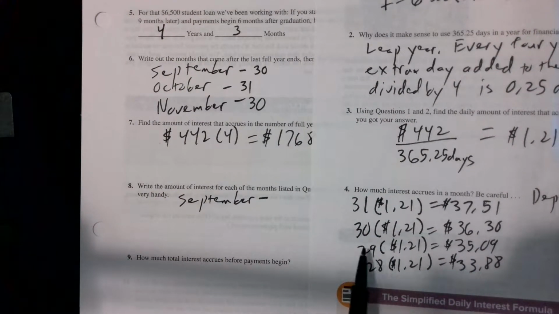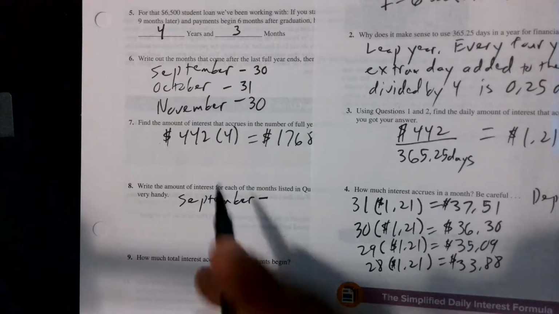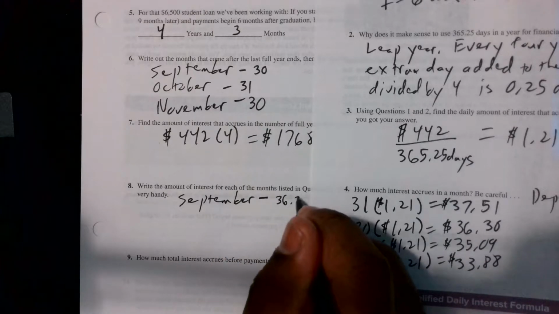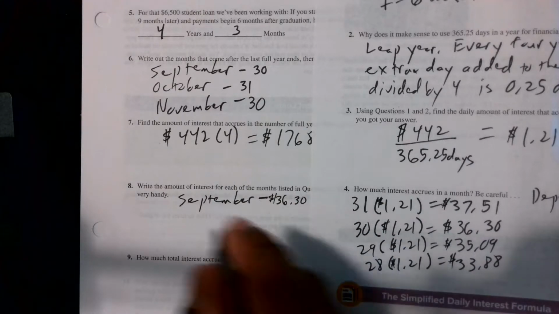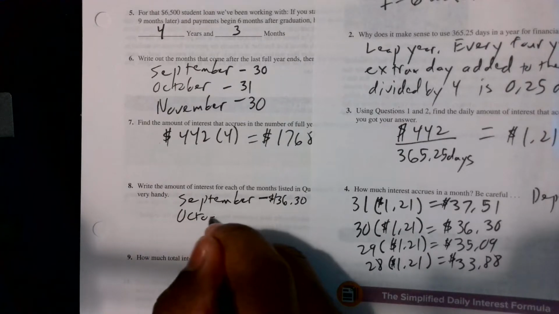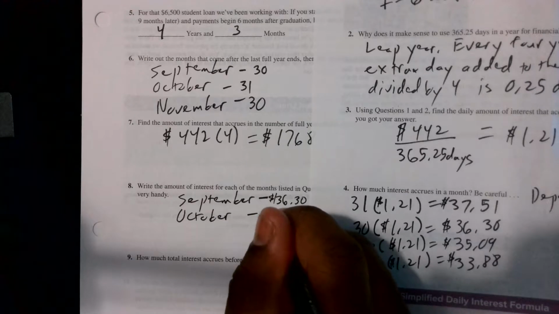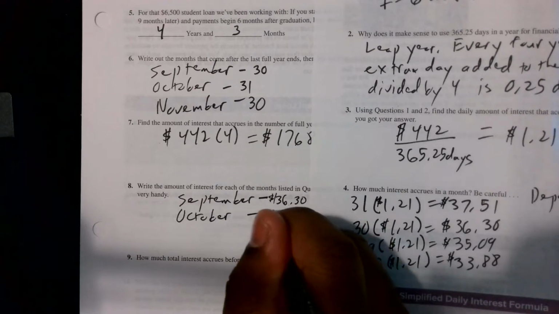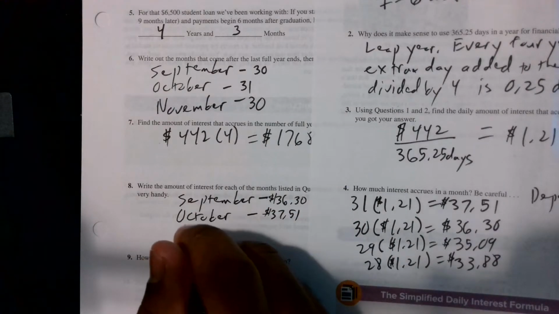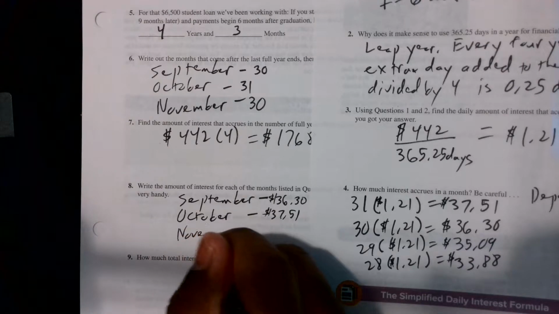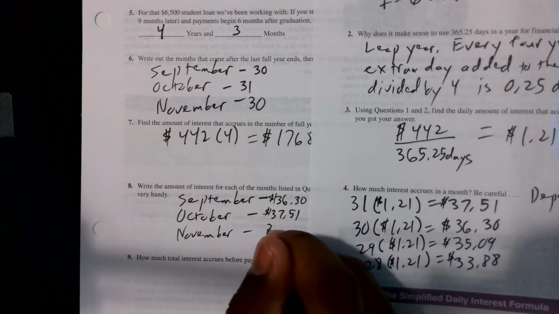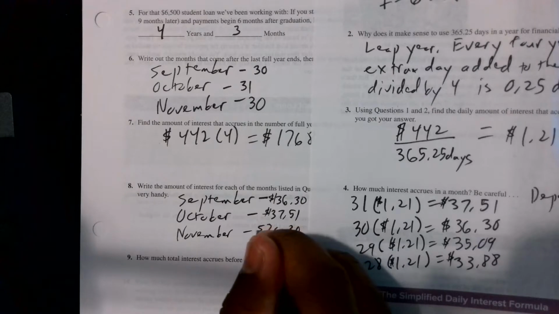Question 4 told us that 30 days is $36.30. So September would be $36.30. Now October, which is 31 days, would be $37.51. And then finally November, which is another 30-day month, should be $36.30.